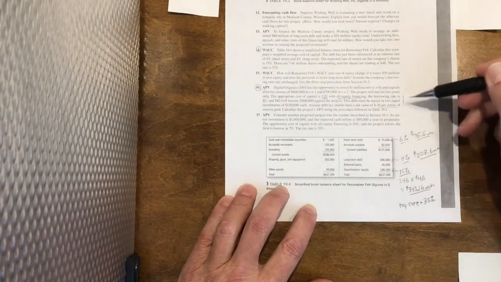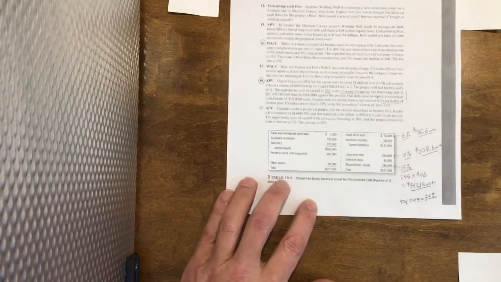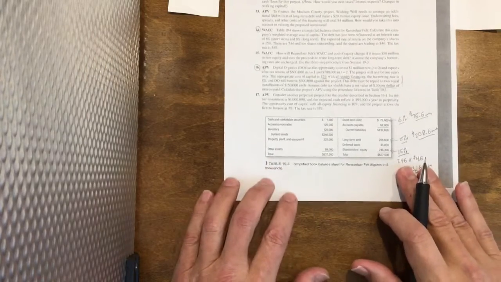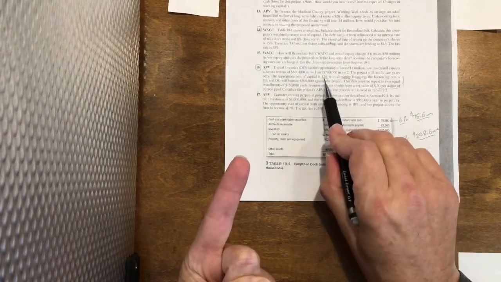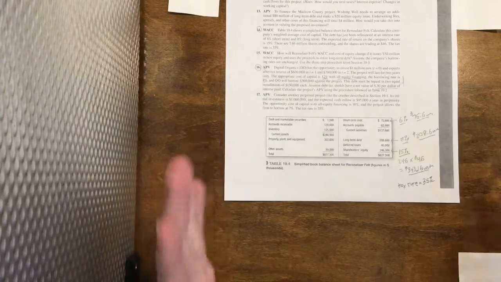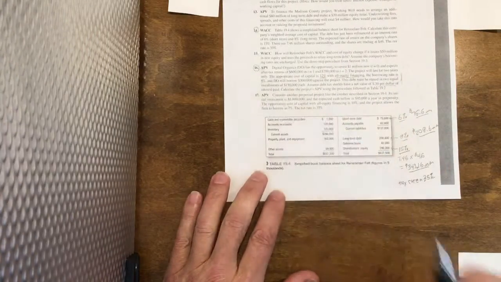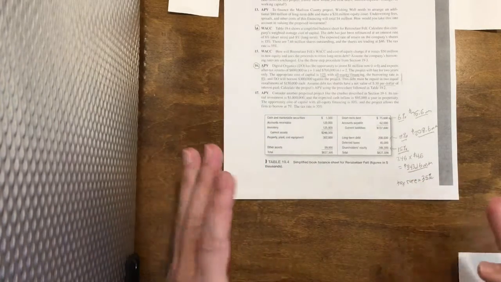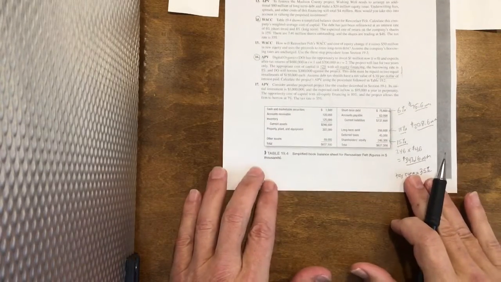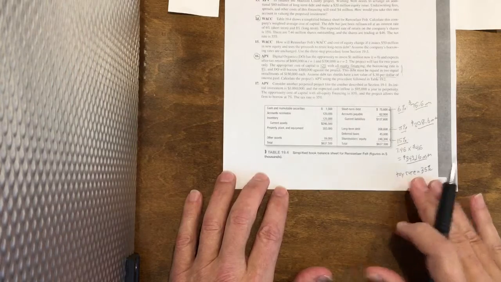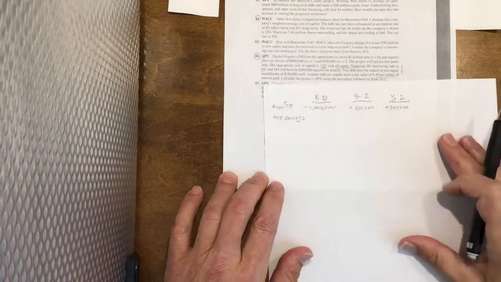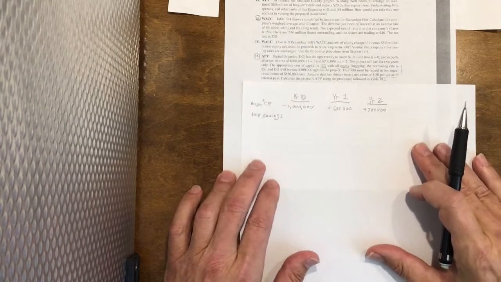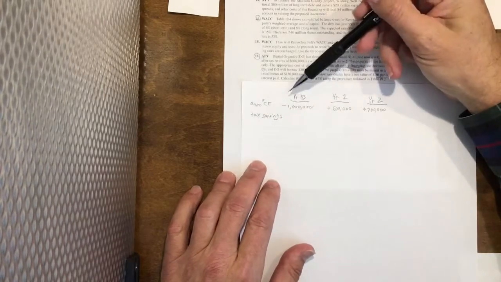But they tell us here that we will be borrowing some money, so we know we're going to need to do two things. We're going to need to determine the discount rate. It's not going to be 12% because it's going to be a blend between the 12% and 8%, since we've got both debt and equity financing this project. And then we also know we're going to have to compute the tax savings. So I got a little bit of a head start here.